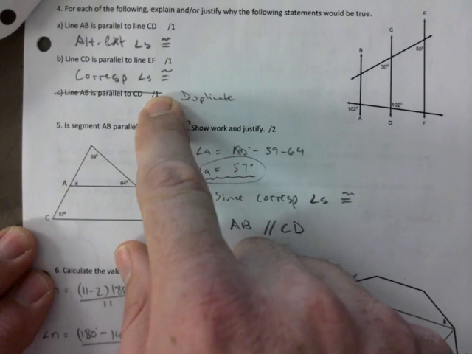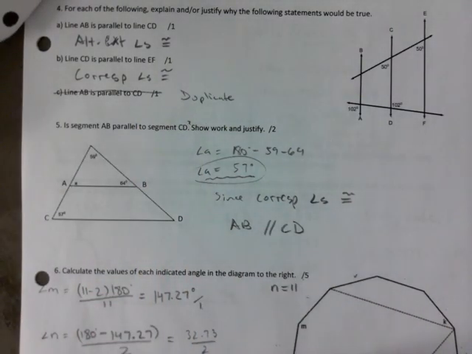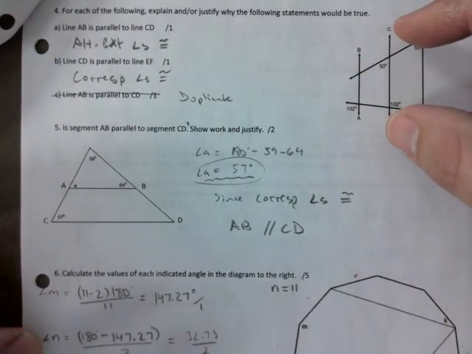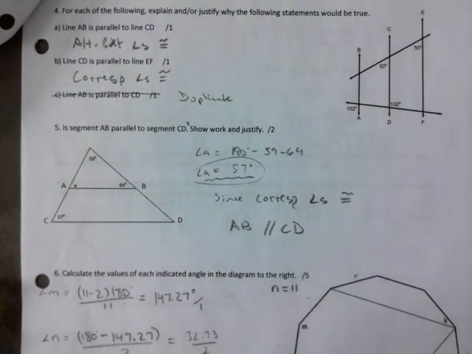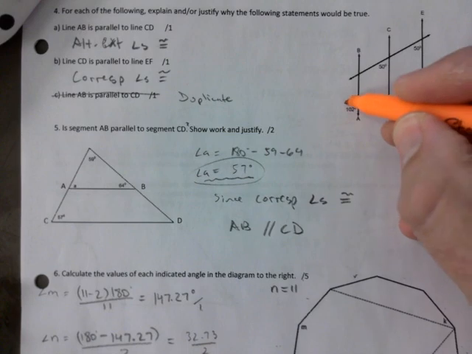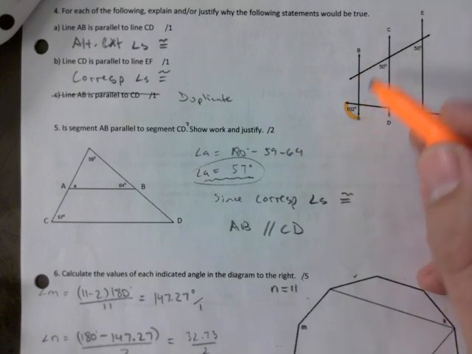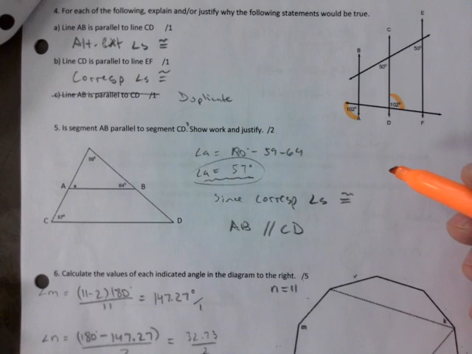It's exactly the same as A. But again, guys, AB and CD, how can we know that those are parallel? Well, I use this one and this one, right? These are alternate exterior angles. When you consider this as your parallel line, these are alternate exterior, not interior.